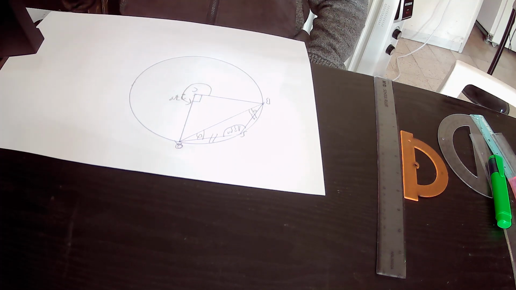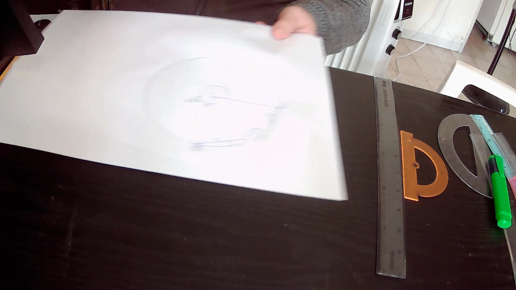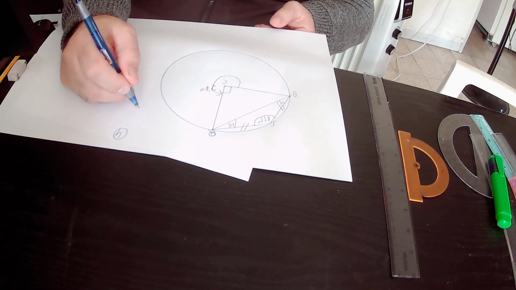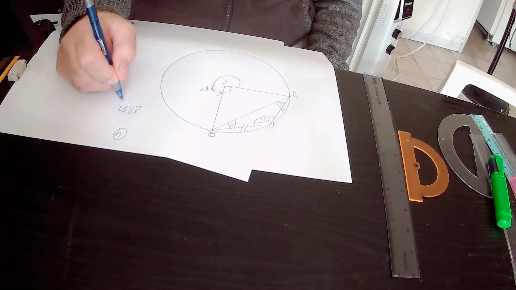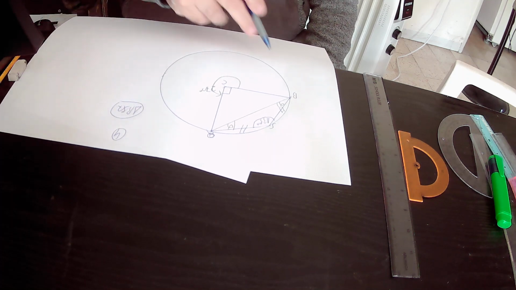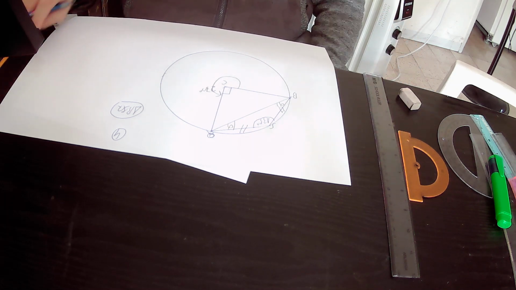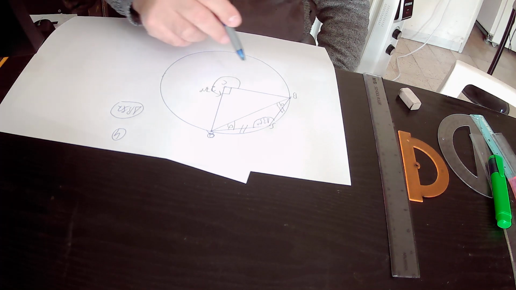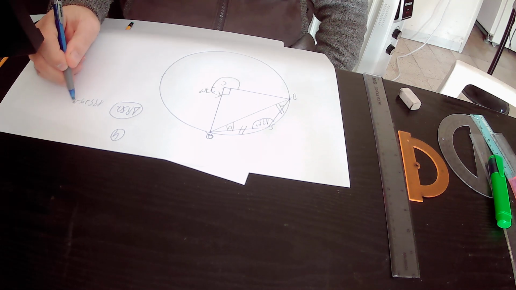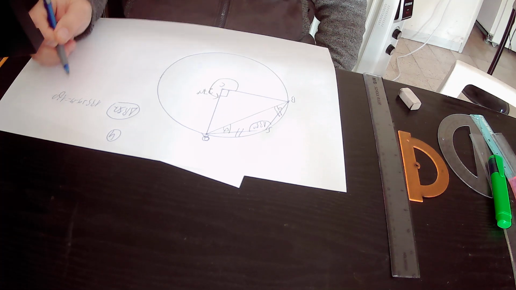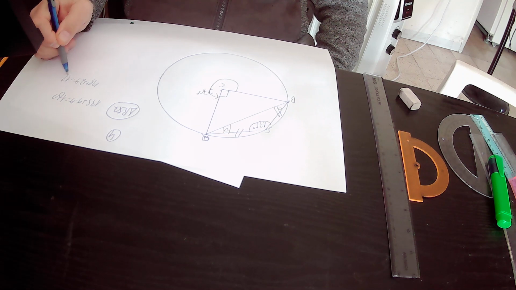So in the triangle BSQ, the sum of the angles must be equal to 180 degrees according to the rule that the sum of the angles in any triangle is equal to 180 degrees. So 135 degrees plus alpha plus alpha in total must be equal to 180 degrees. So 135 degrees plus 2 alpha must be equal to 180 degrees.